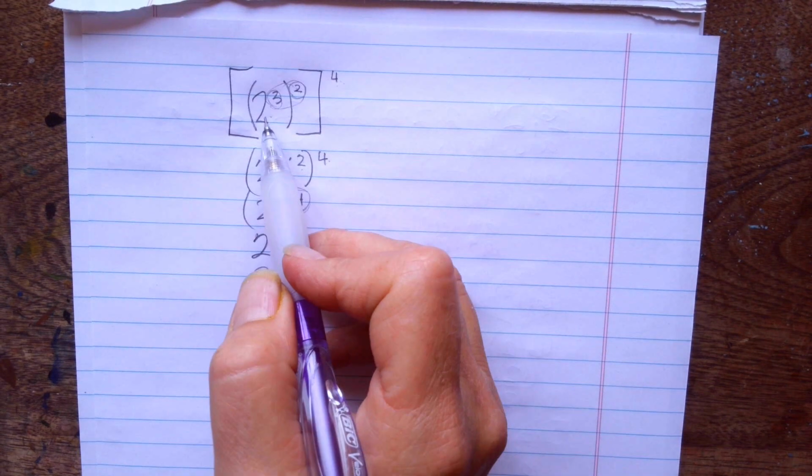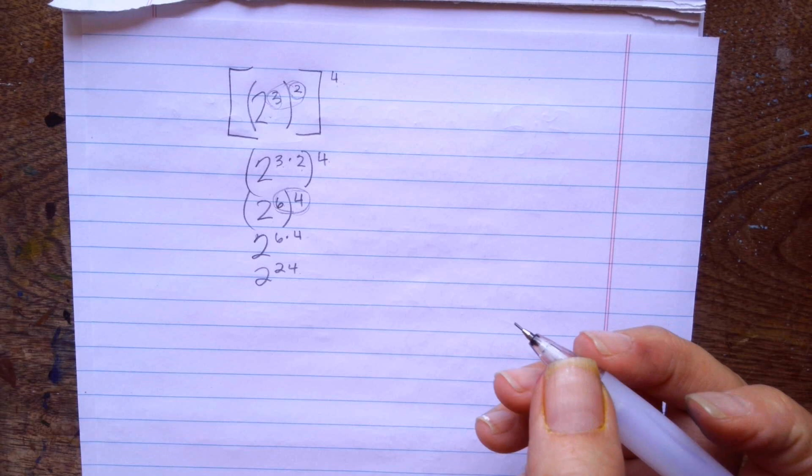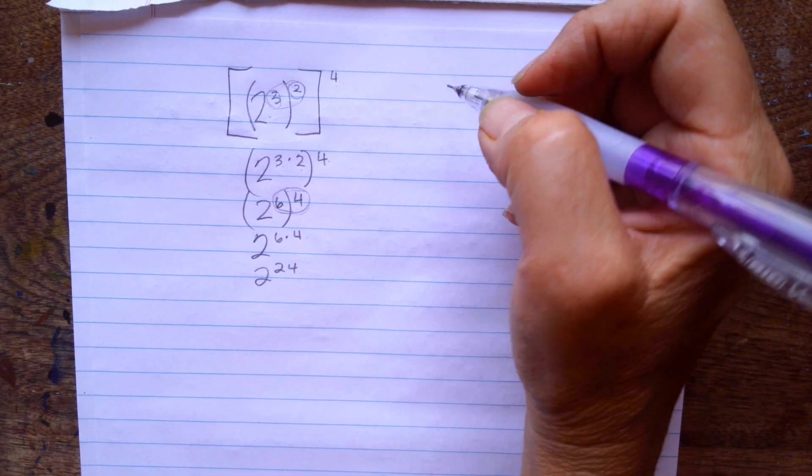Wait, so why are there brackets around them and not just another set of parentheses? Because they use brackets when you have parentheses, so it's bracket then parentheses. That's how they show it. Okay. Yeah. So parentheses inside parentheses get confusing.